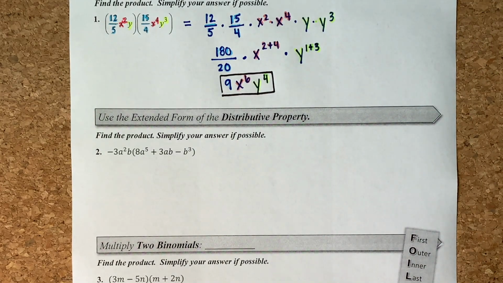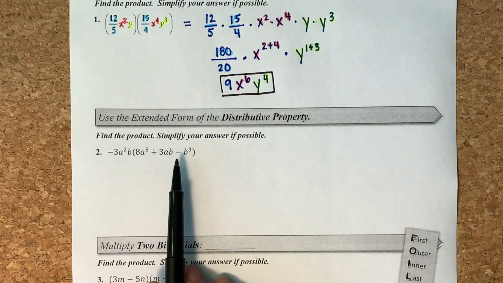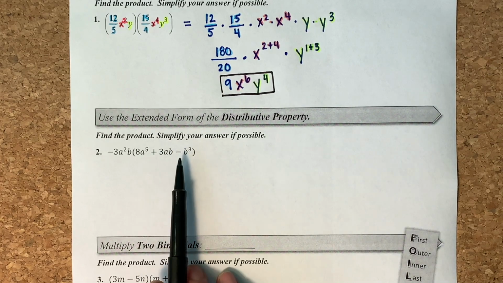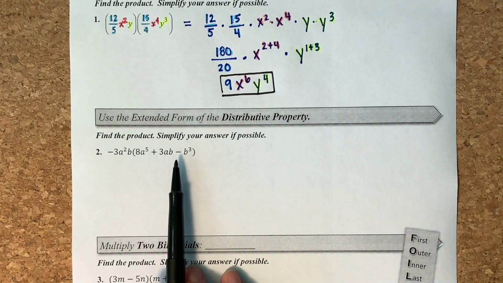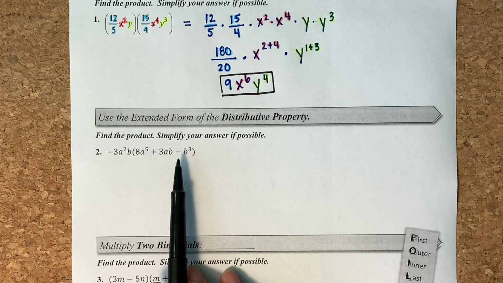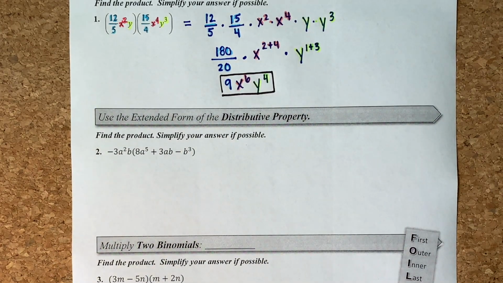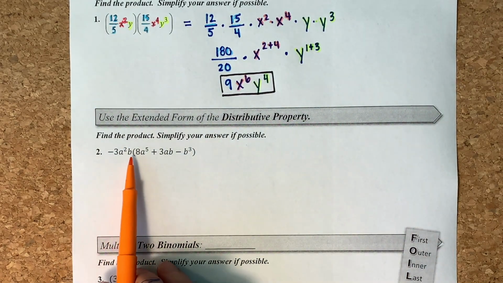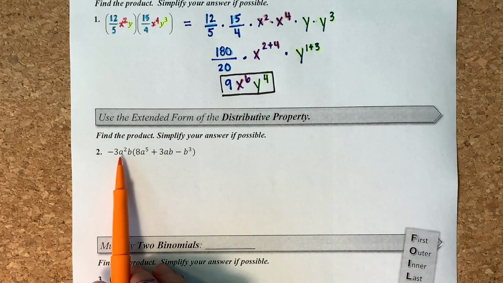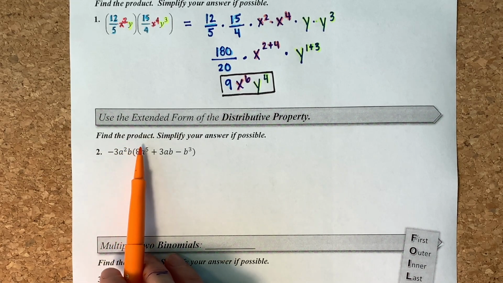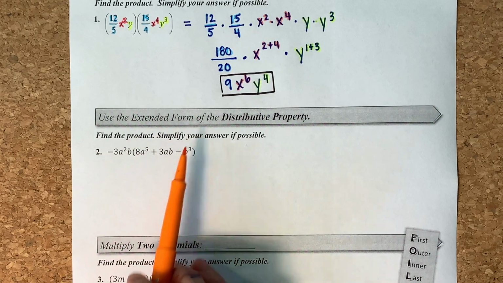Next, we're going to take a look at an example where we use the distributive property. Notice the distributive property is only used if you have addition or subtraction symbols inside your parentheses. If you don't see addition or subtraction symbols inside your parentheses, then you will never use the distributive property. So to use the distributive property, we're going to take this -3a squared b and distribute or multiply it by each of these terms inside the parentheses.